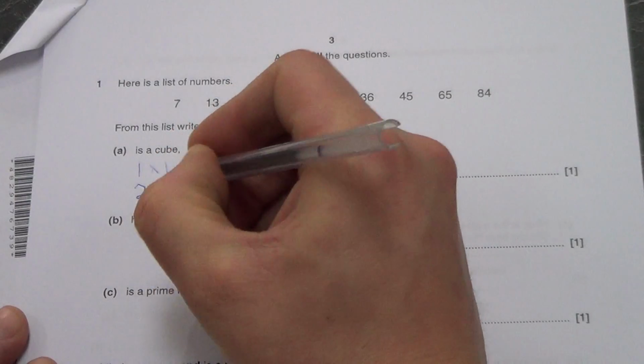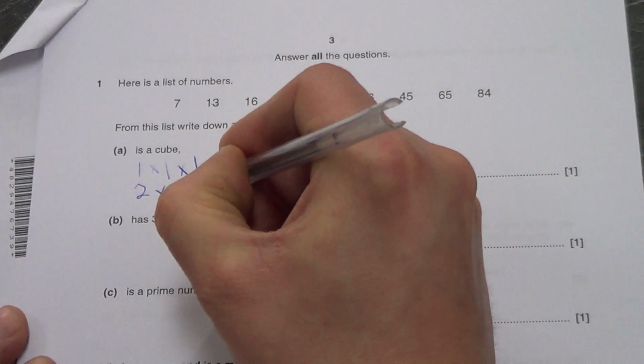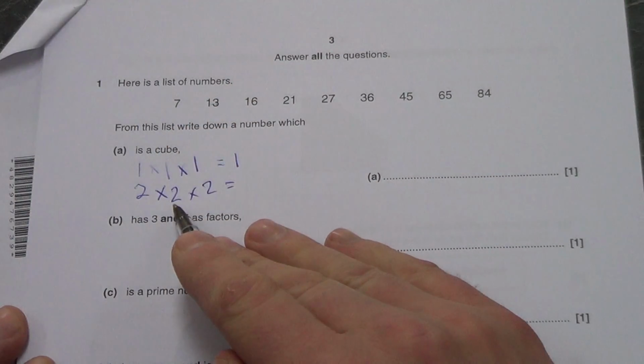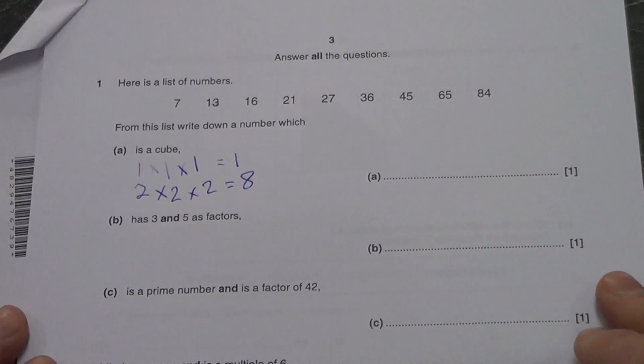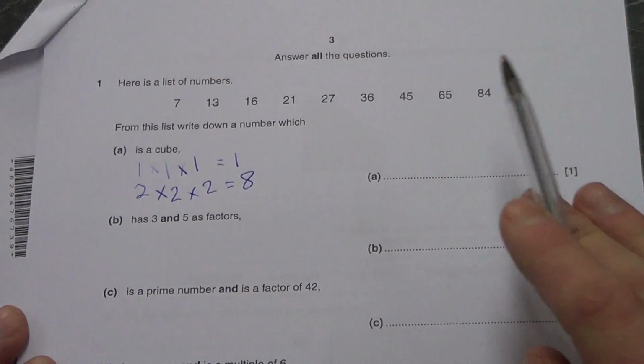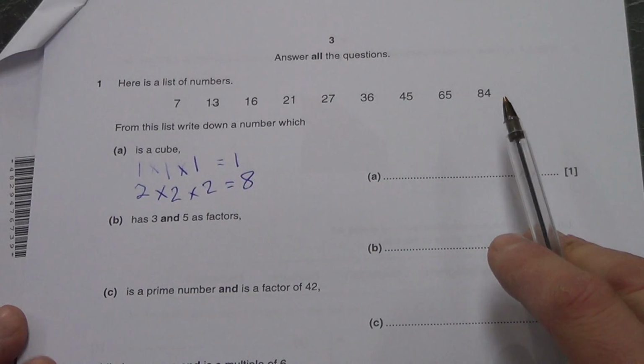So I'll try my second cube number. 2 times 2 times 2. 2 times 2 is 4. Times 2 again. The second cube number is 8. And I'm looking along my list, and 8's not there either. Okay, let's try another cube number.